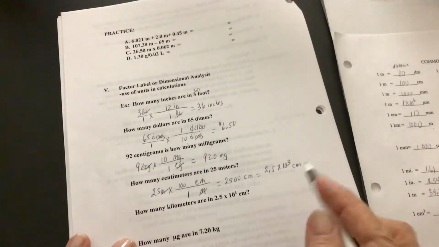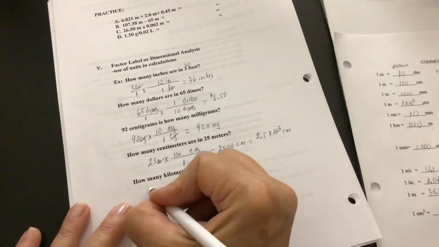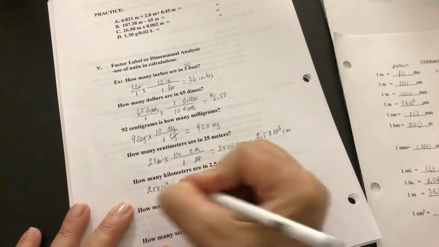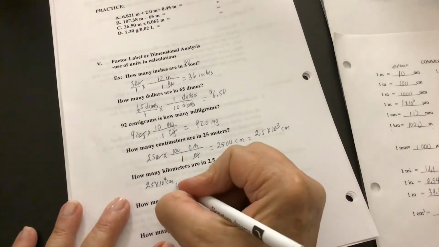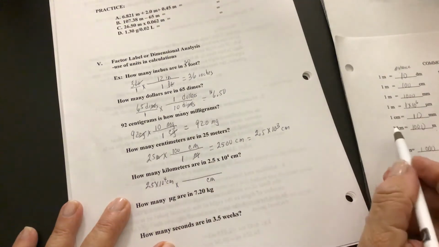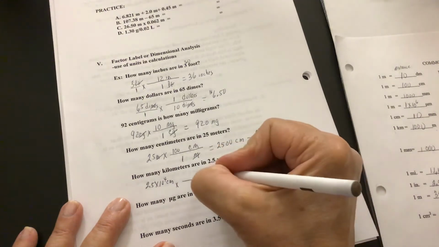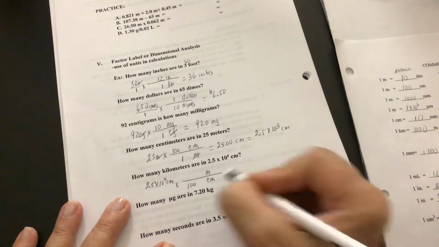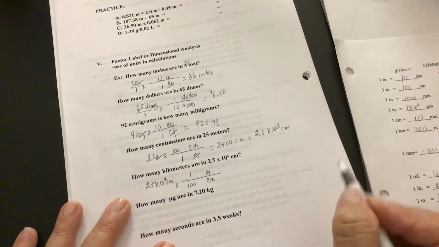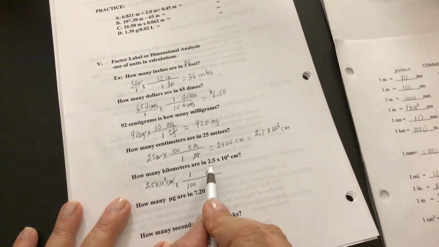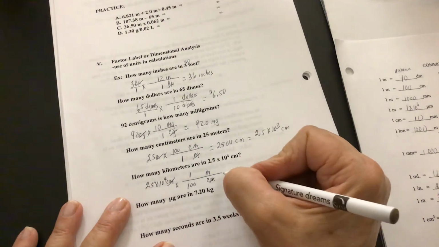So we are going to write down 2.5 times 10 to the 4th centimeters. We want to get rid of centimeters, so we're going to say times. We're going to put centimeters on the bottom. We looked at our conversion chart. We know we can go from centimeters to meters, and we know that there are 100 centimeters in 1 meter. Your centimeters will cancel. We don't want to stop here because it would give us meters, so we've got to go one more step.